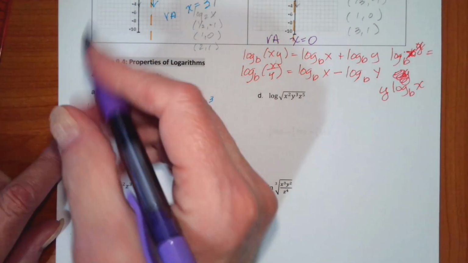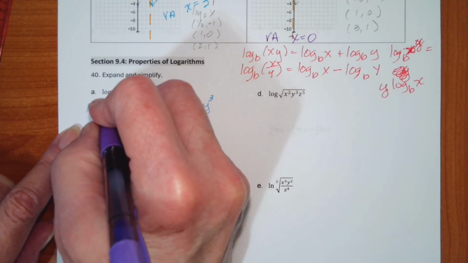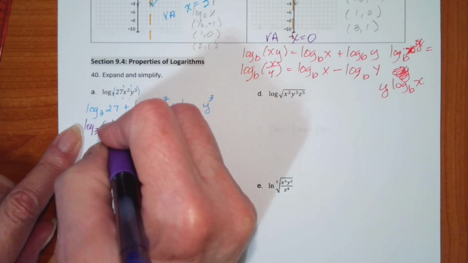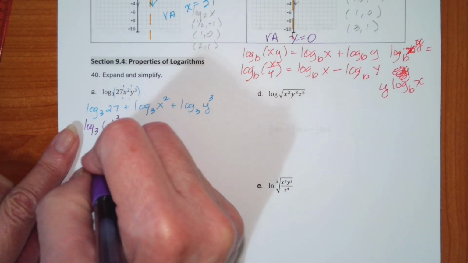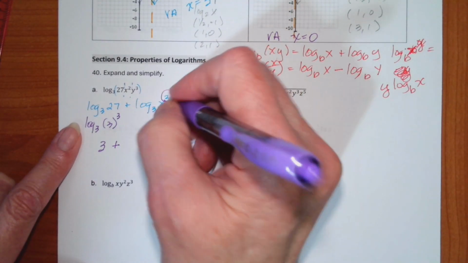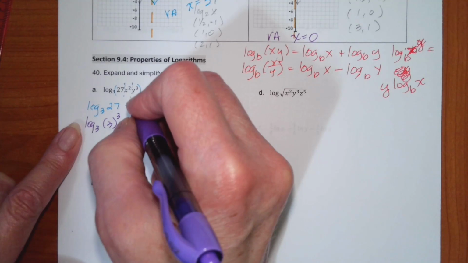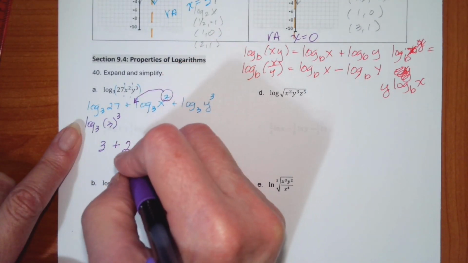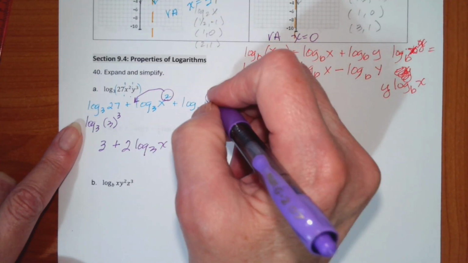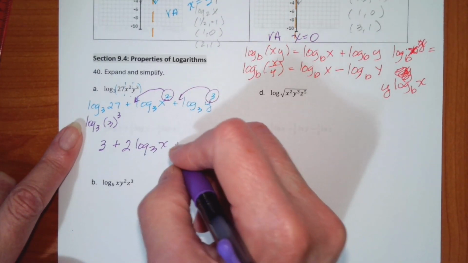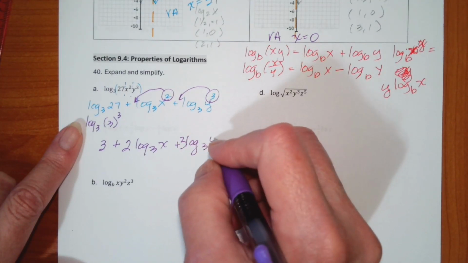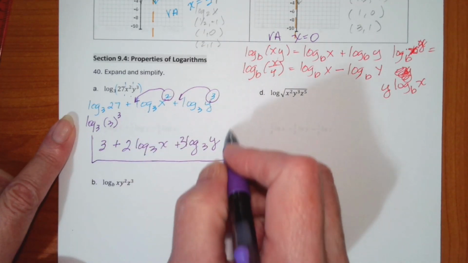Okay, well, I know that 27 is 3 to the third. So this is log base 3 of 3 to the third. So this part is just 3. Here, I can use the power rule, and this becomes 2 times log base 3 of x. Here, I can use the power rule, and I have 3 times log base 3 of y. And there's your expanded form.